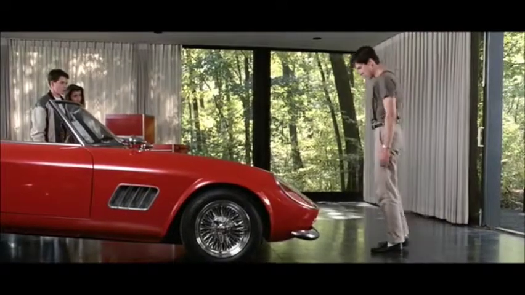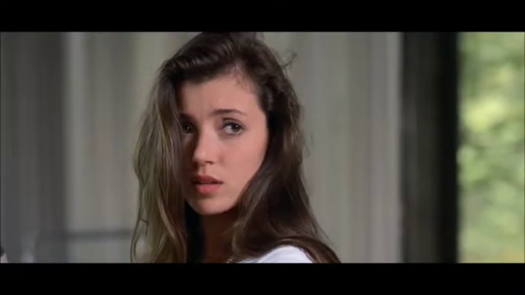It's similar here. Even though Sloane and Ferris are in the same room, we feel like we're there too because of where the camera is put while Cameron is ranting.